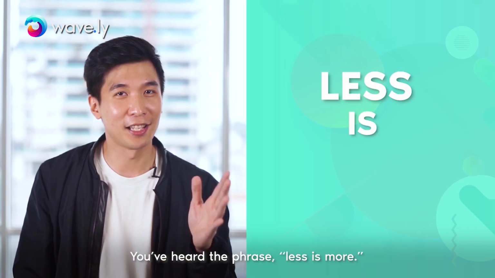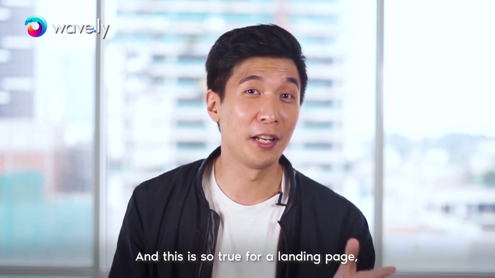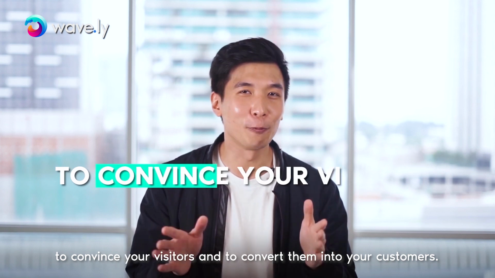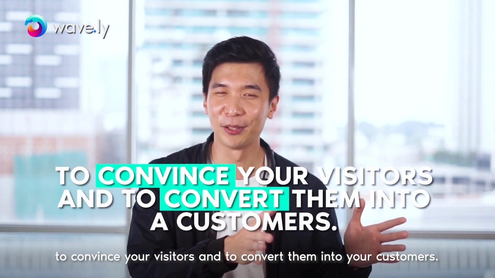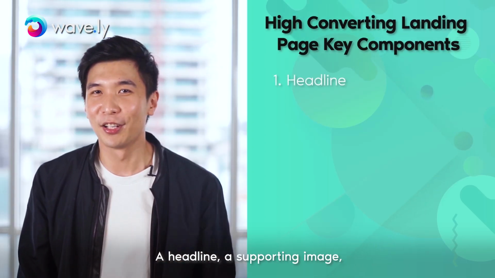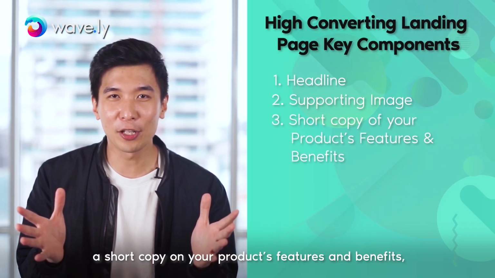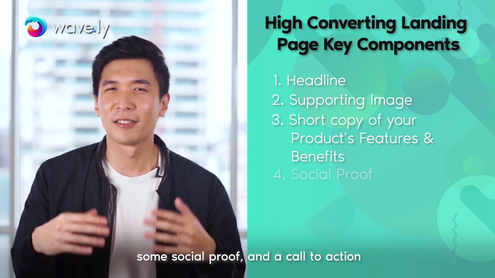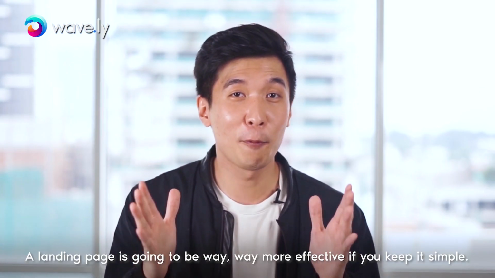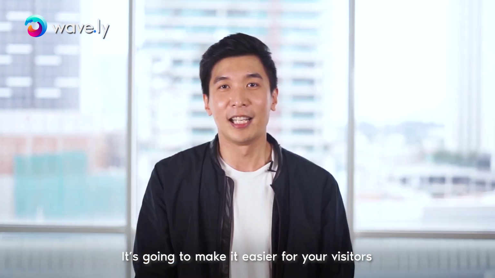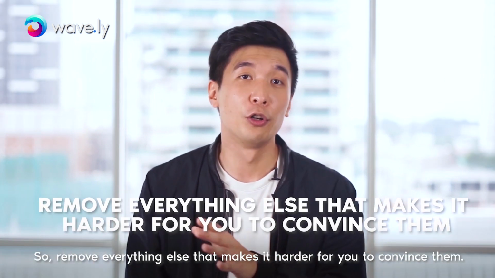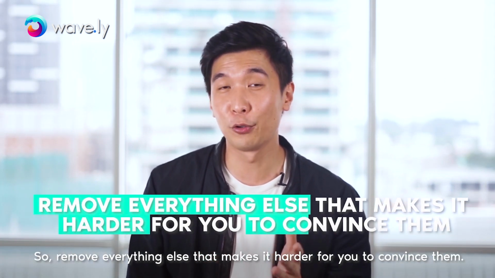You've heard the phrase, less is more. This is so true for a landing page because it only has one job, and one job only, to convince your visitors and convert them into customers. A high-converting landing page has 5 key components: a headline, a supporting image, a short copy of your product's features and benefits, some social proof, and a call to action. A landing page is going to be way more effective if you keep it simple. It's going to make it easier for your visitors to understand your product and your offer. So, remove everything else that makes it harder for you to convince them.